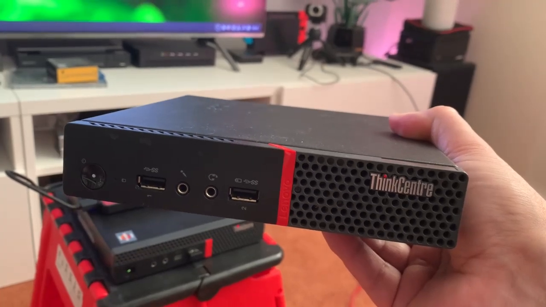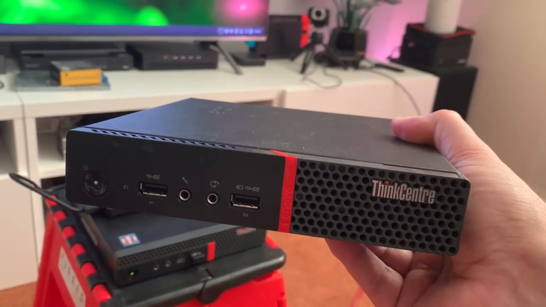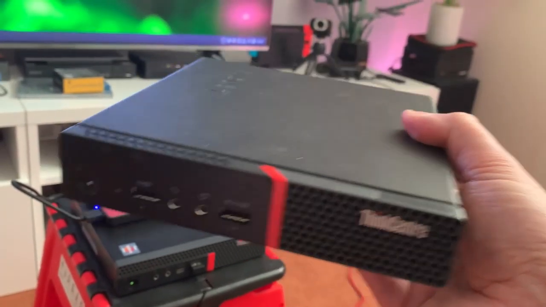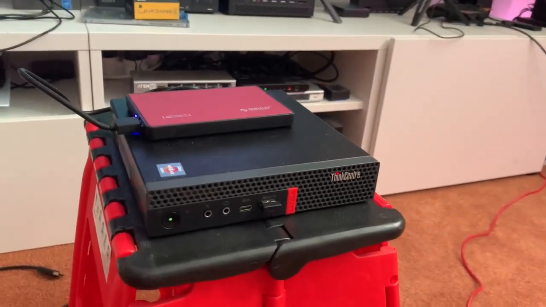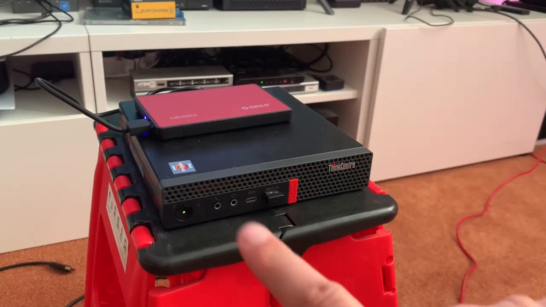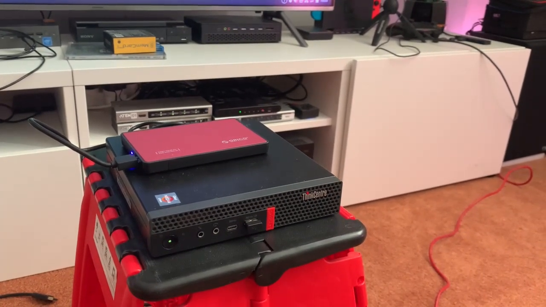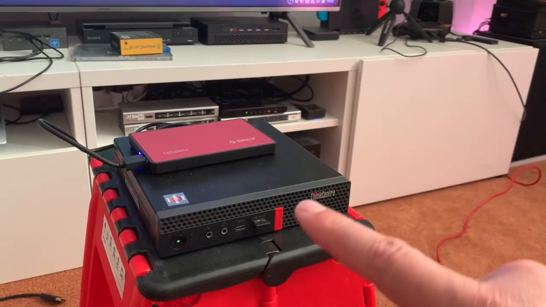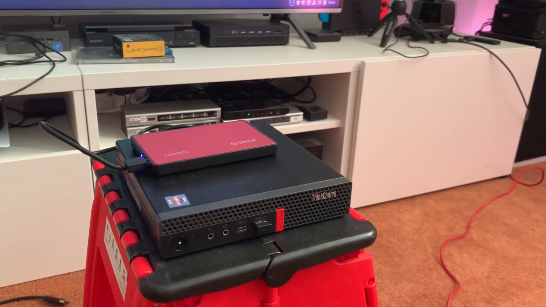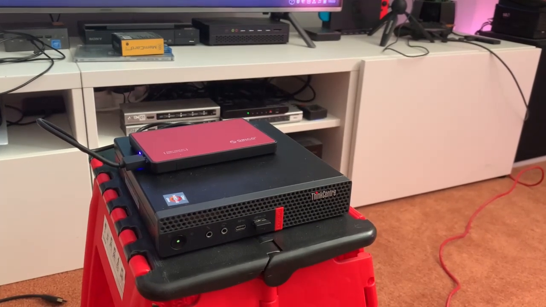So it's not as good as Ryzen by far. This has a 4-core CPU, and this one is a Ryzen 3200GE Pro. Both have Vega graphics.